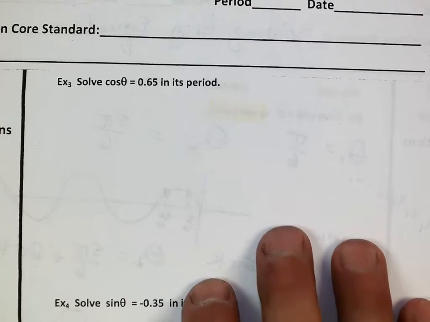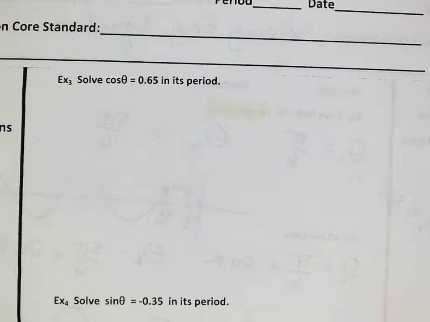So, cosine of theta equals 0.65. So, first of all, 0.65 is not on the circle, right? So we're going to have to use our calculator. What does it represent? Well, if from here to here is 1, right? You agree? So 0.65, I'm just guesstimating, maybe here. What angle would it refer to? I don't know, right? But we're going to let the calculator get it, okay? We're going to get a decimal, but it's an angle.